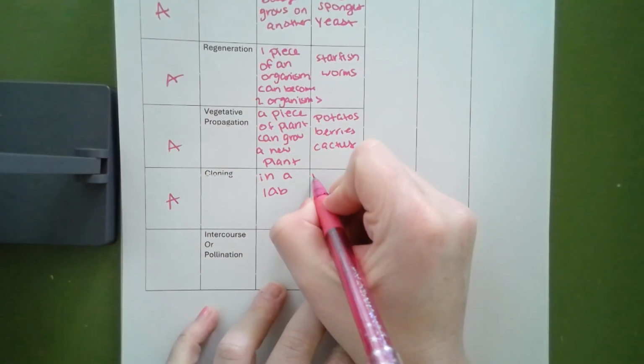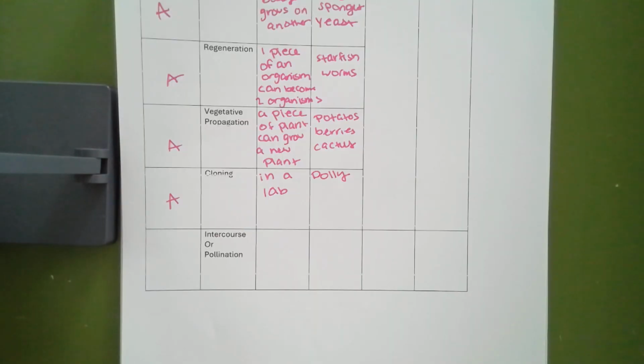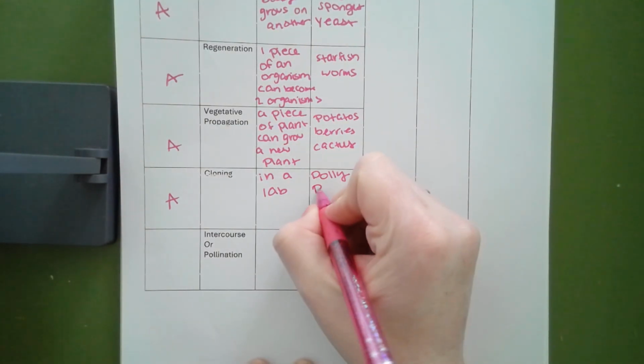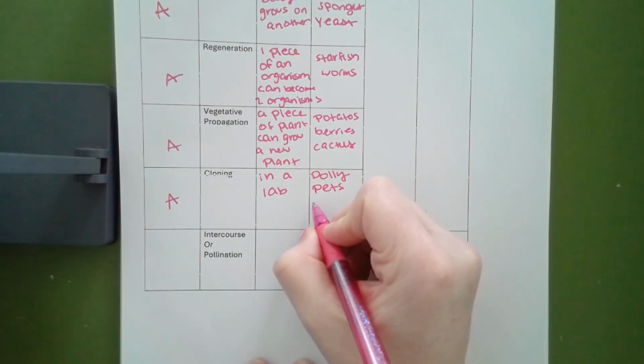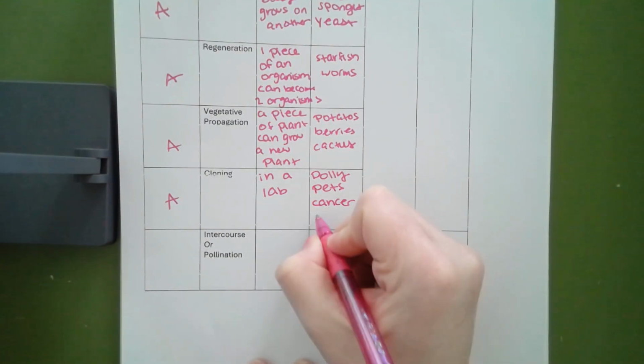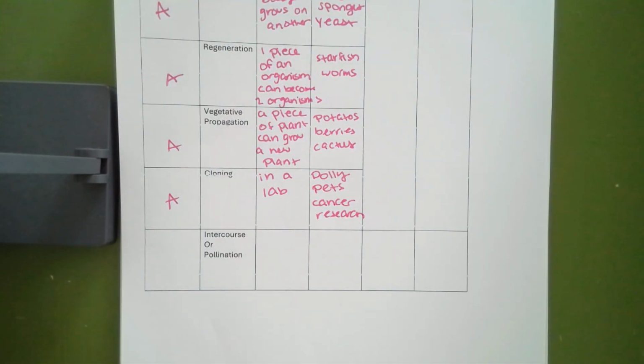But cloning, remember I showed you Dolly the sheep? Yeah. And the crazy lady who cloned her cat for $50,000? Okay. We also do this in cancer research, right? So really I want you to think about Dolly and cancer research when you see the word cloning.